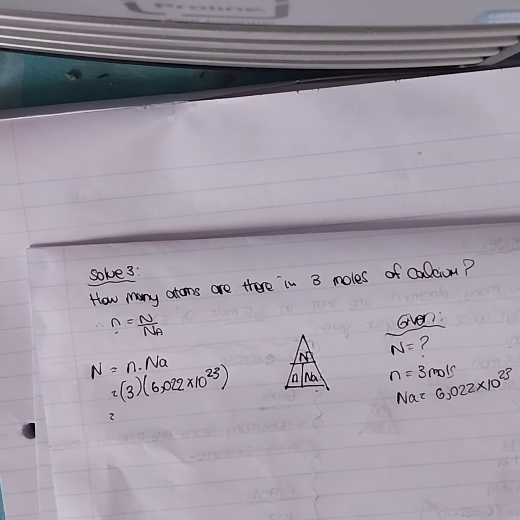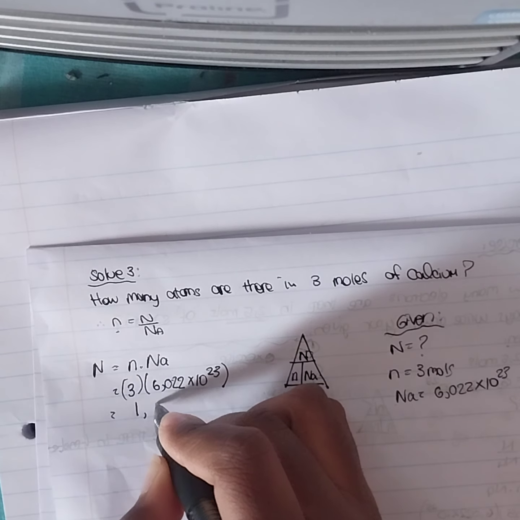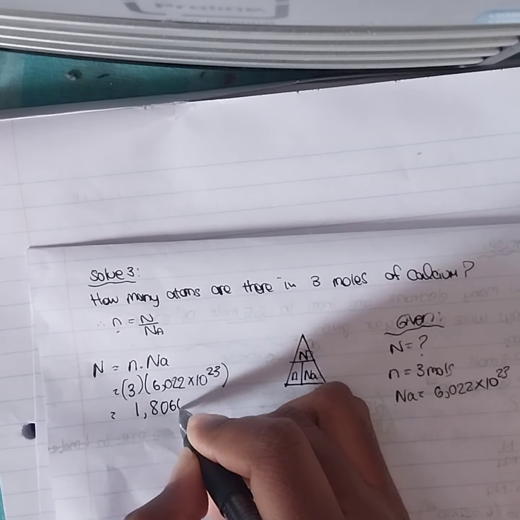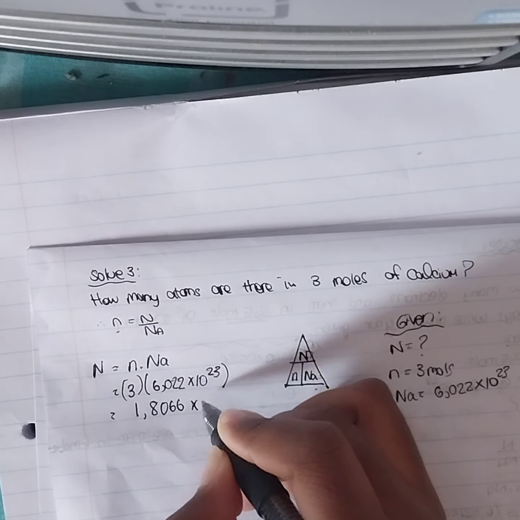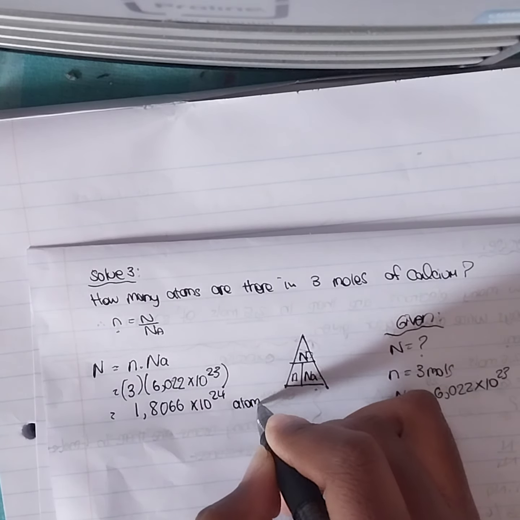Okay, let's calculate there. 1.8066 times 10 to the power 24 atoms.